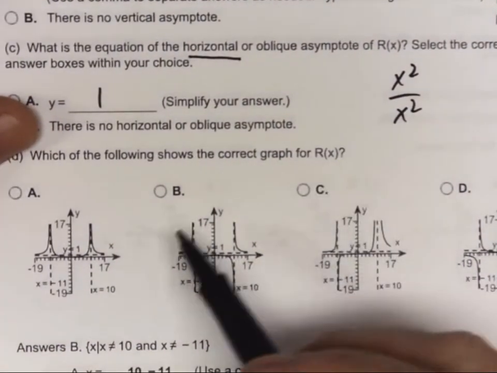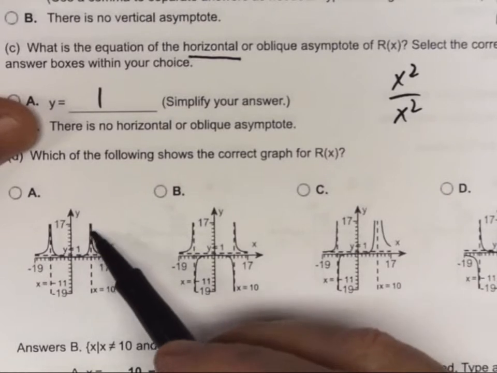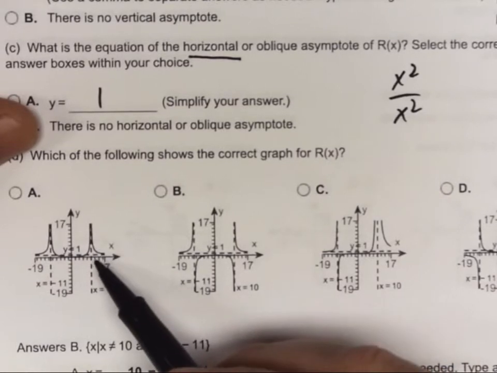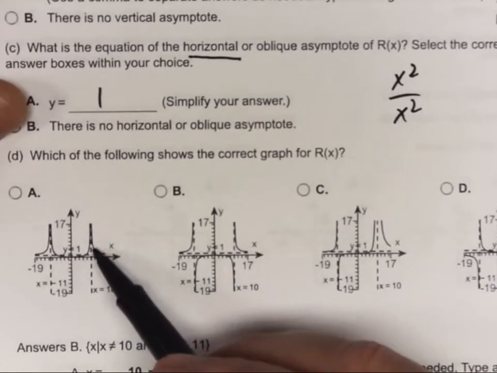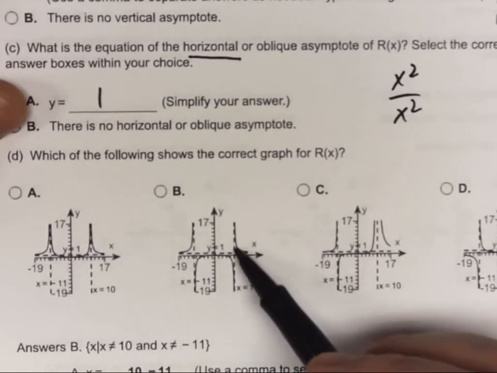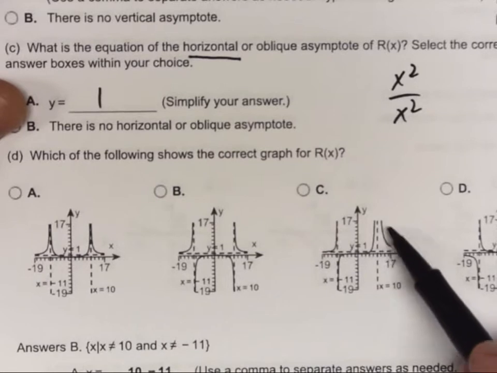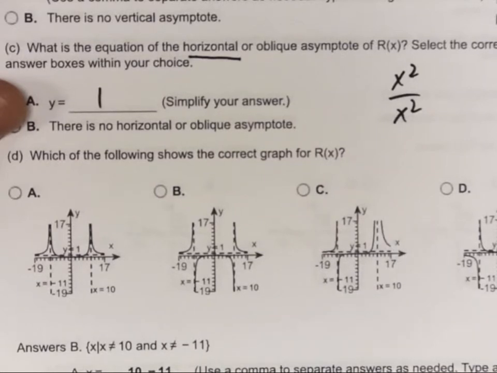For A, when my x's are bigger than 10, it's showing positive numbers, and for B, positive numbers. For C, positive. For D, negative numbers. Let's see what happens. For instance, let's plug in x equals 11, and let's see whether the function is positive or negative.